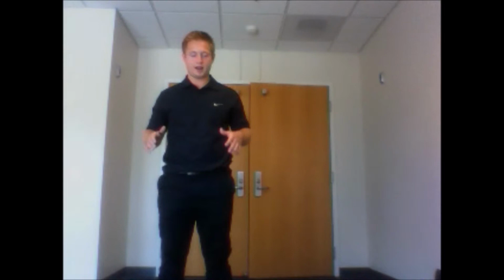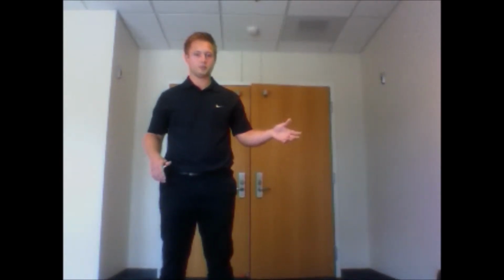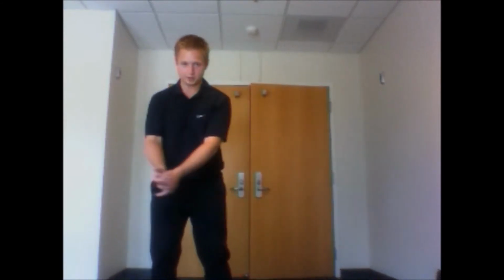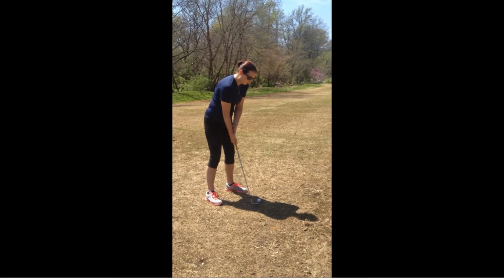Alright, so the problem that we're going to use that is relating to human movement in the golf swing is going to be inadequate flexibility in the hips and inadequate strength in the hips. We have an example here of Alexa swinging the golf club, and watch how she sways back and sways through as she has inadequate strength in the hip region.